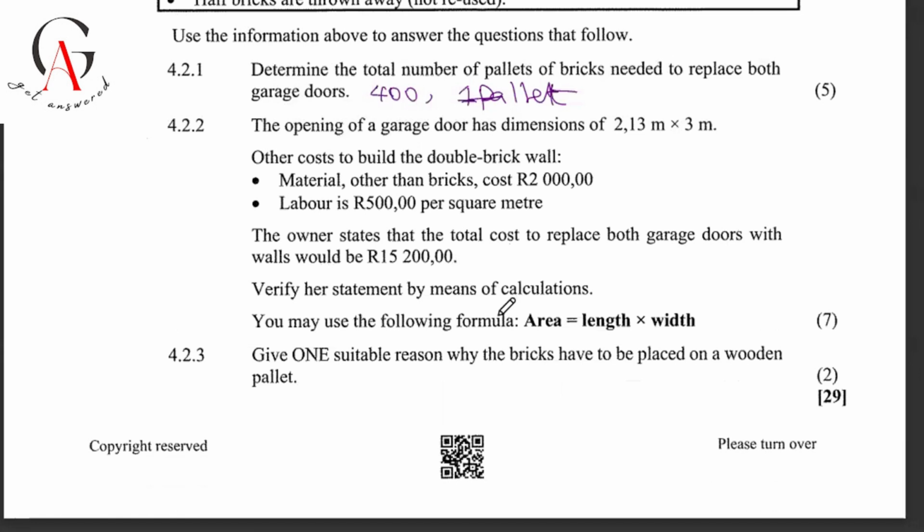The owner states that the total cost to replace both the garage doors with the wall would be 15,200. They're asking us to verify her statement by means of calculations, whereby you may use the following.